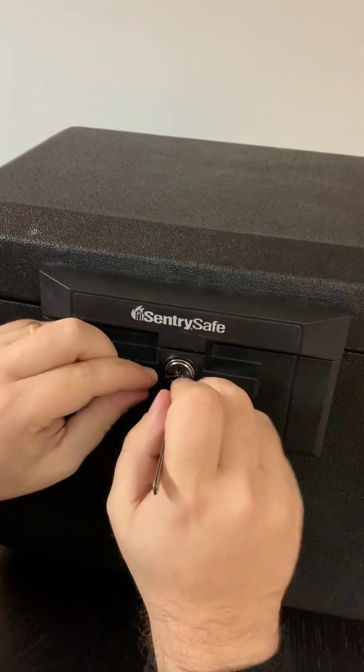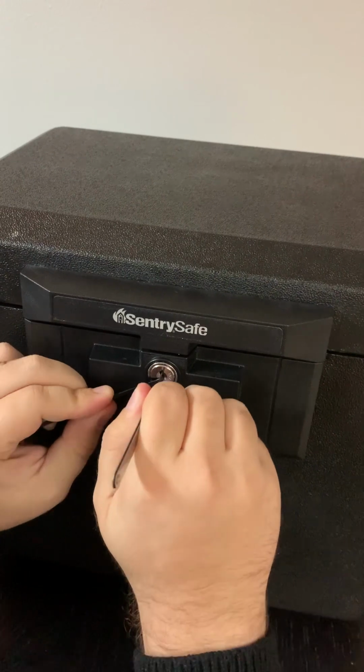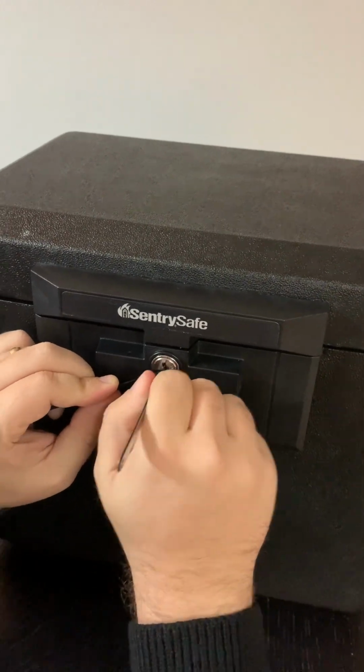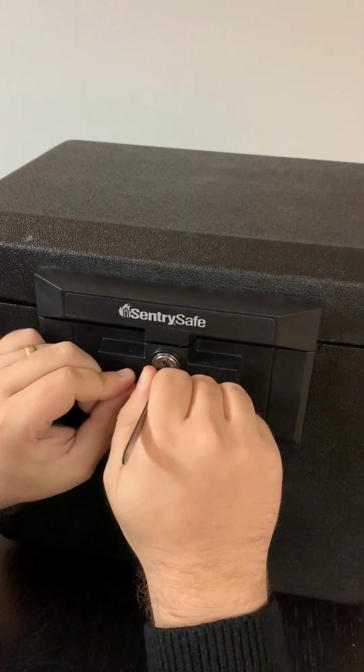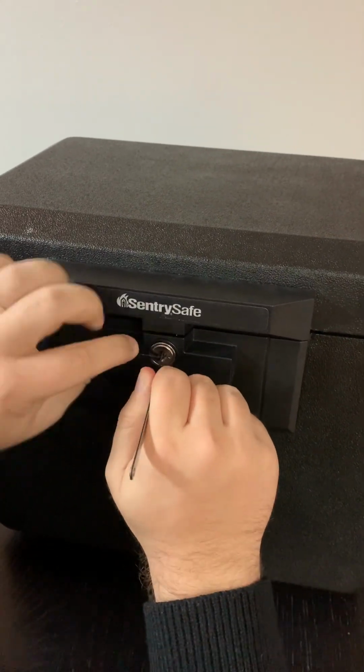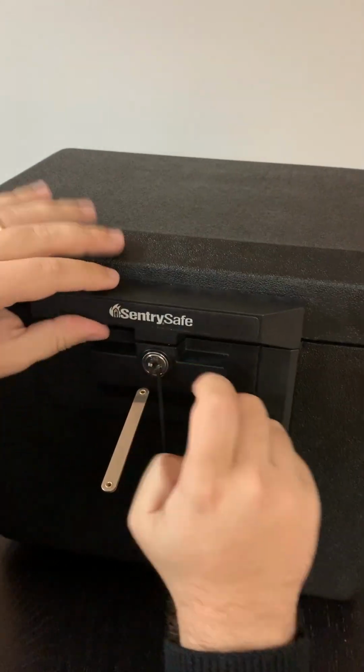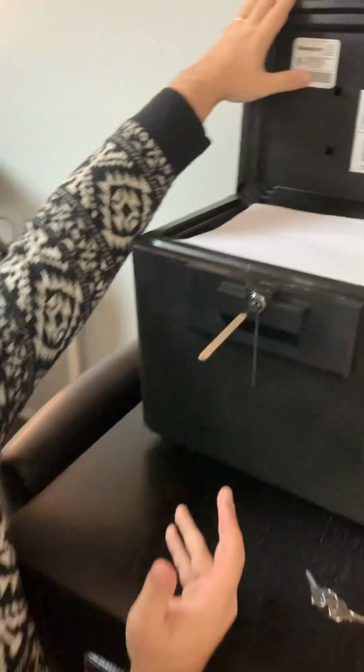Another important part of lockpicking also is patience, which not everyone will tell you, but you need to be patient as you're working to get the lock set. And there we go. It's open.